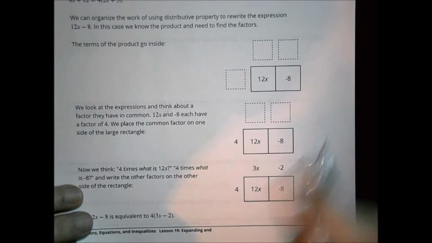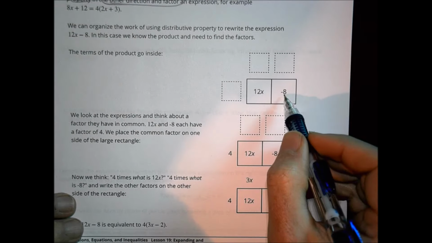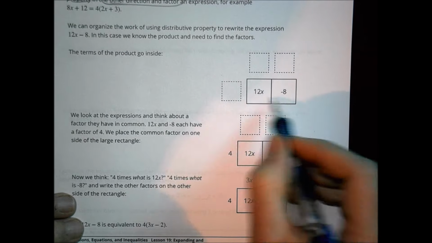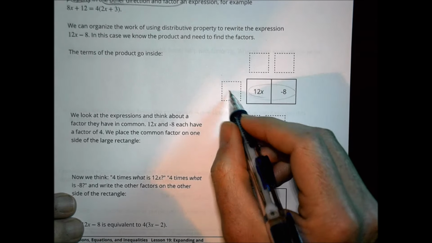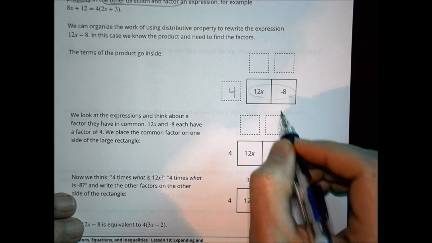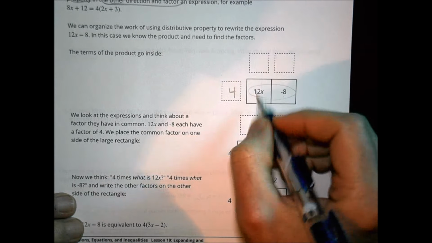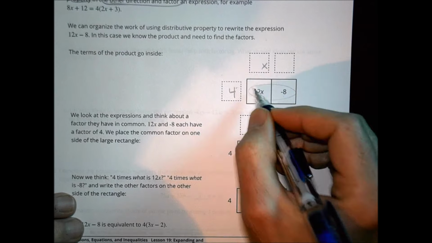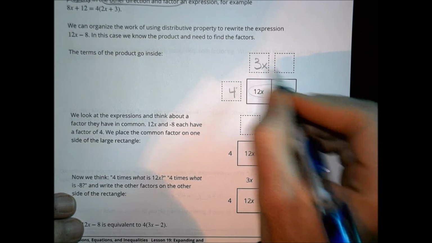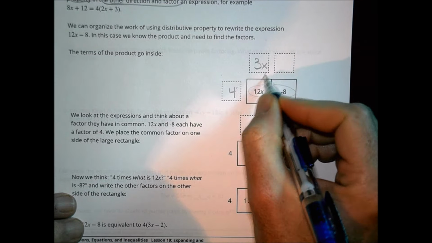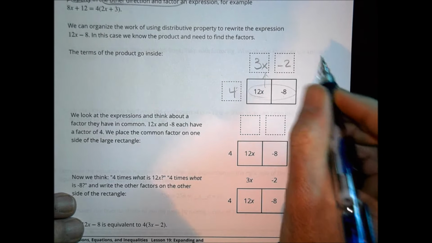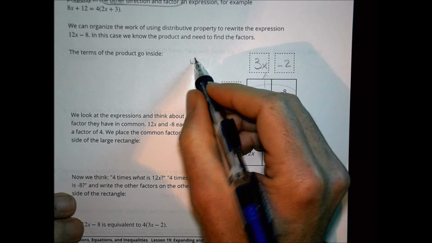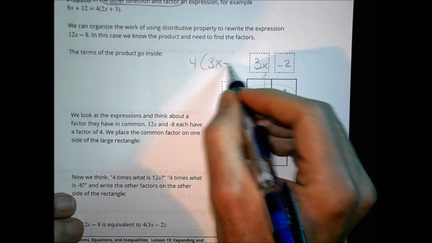So we can take something like this as 12x minus 8, and we can factor out. When we take a look at this, we see that what do they both have in common? There's a 4 that they both have in common. I can take a 4 out of there and a 4 out of there. And I ask myself then, 4 times what gets me to 12? 4 times 3. I keep the x with it. And then 4 times what gets me to negative 8? It'd be 4 times a negative 2. So in factored form, this becomes 4 times 3x minus 2.